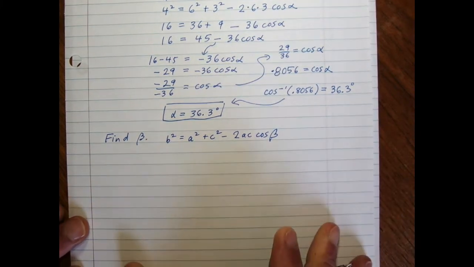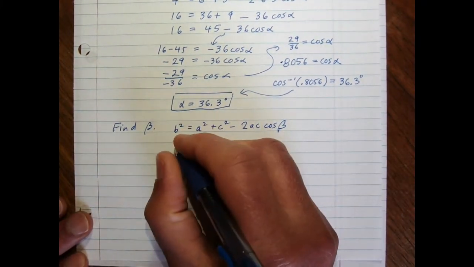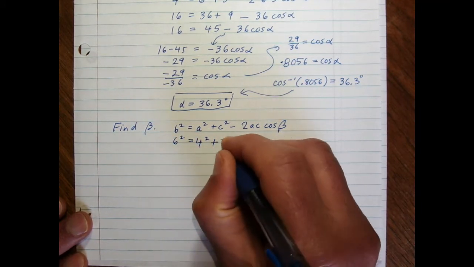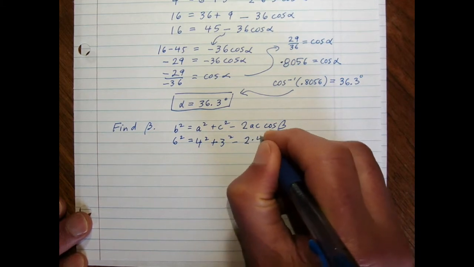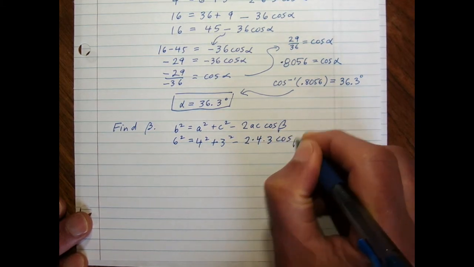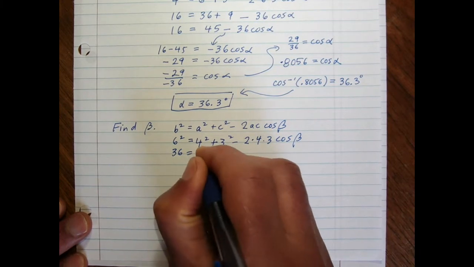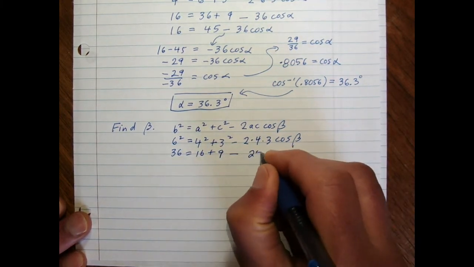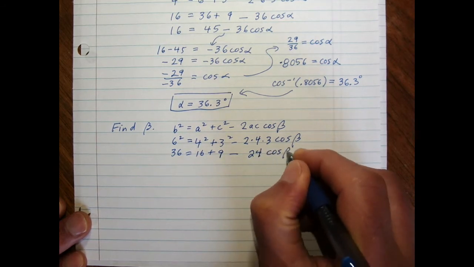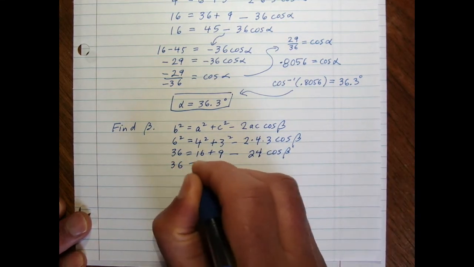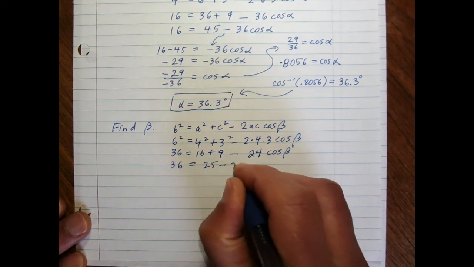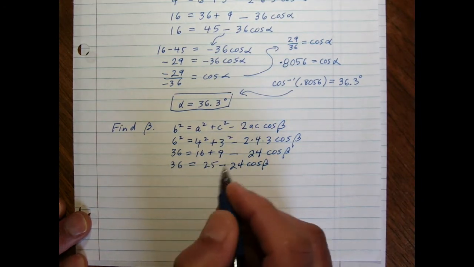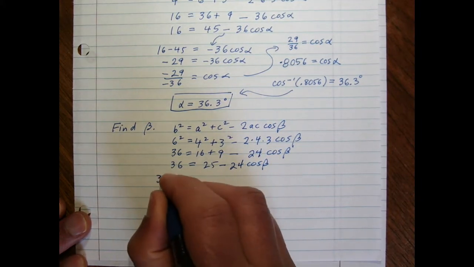I plug in again, and it's a very similar kind of calculation. 6 squared equals 4 squared plus 3 squared minus 2 times 4 times 3 cosine beta. 36 equals 16 plus 9 minus 24 cosine beta. So 36 is equal to 25 minus 24 cosine beta. So the 25 has to get subtracted from both sides.